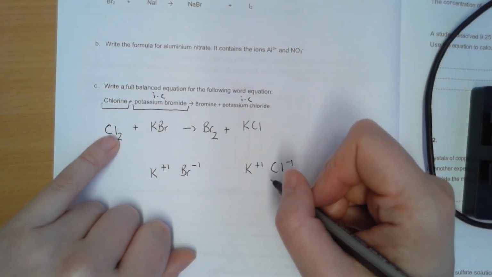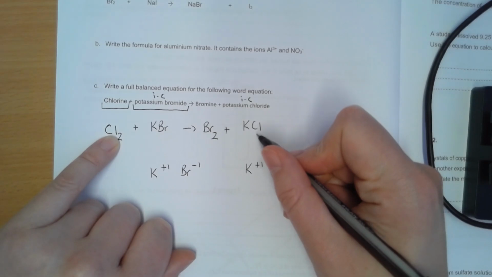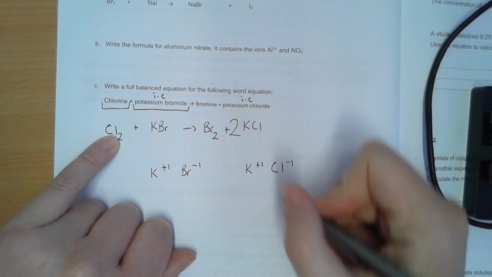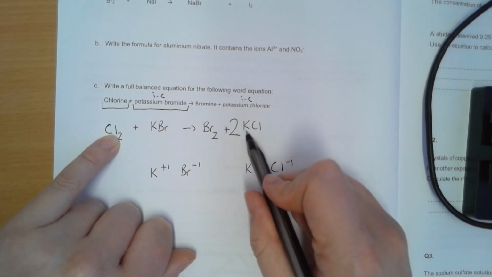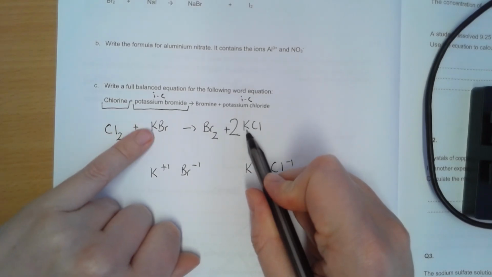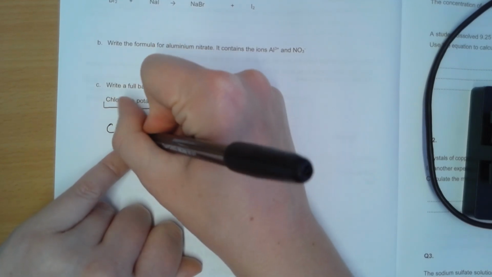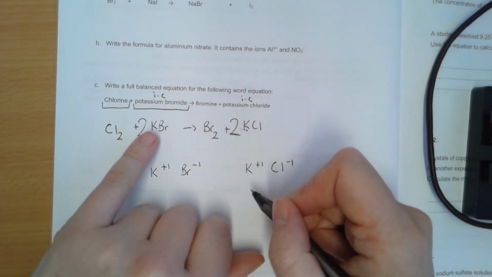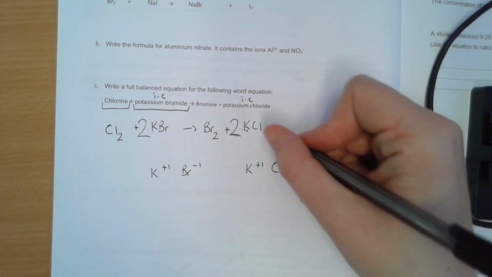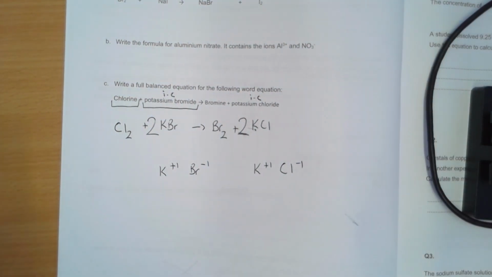So I've got 2 chlorines on the left, there's only 1 chlorine on the right, I need to put in a big 2. Now I've got 2 potassiums on the right, there's only 1 on the left, I put in a big 2. Now I look at my bromines, 2 on the left, 2 on the right, this is now balanced, it gets you 3 marks.